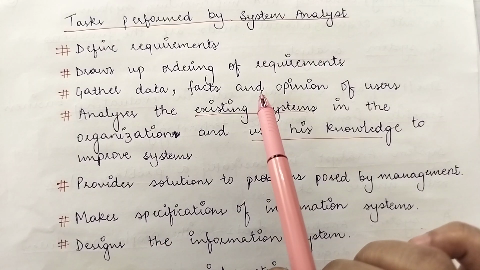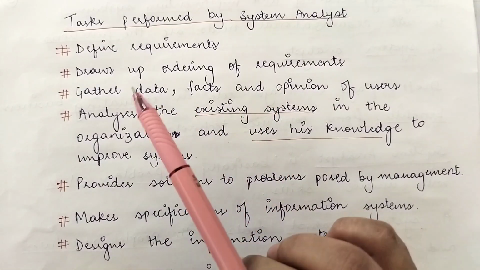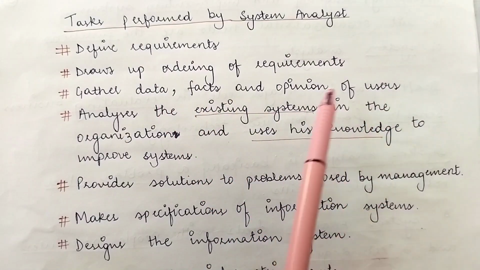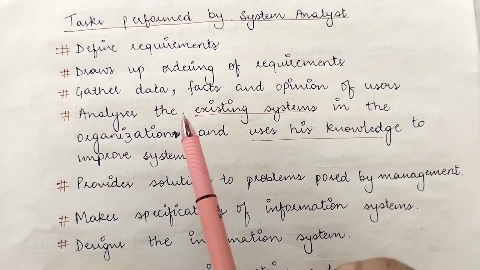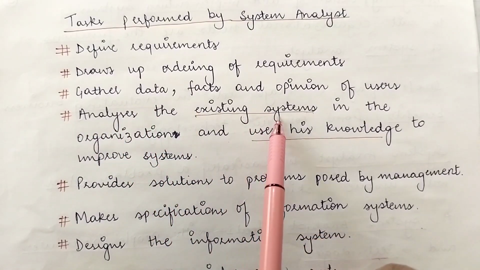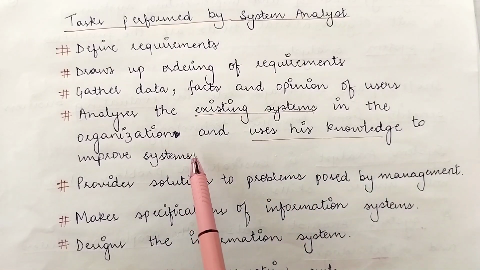As I said, through various conversations, interviews, questionnaires, on-site observations, the system analyst gathers data, facts and opinions of the users who would be using the information system. The system analyst analyzes the existing system in the organization and uses his knowledge to improve the systems.